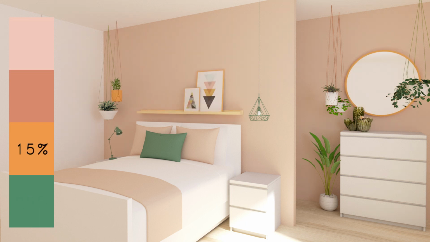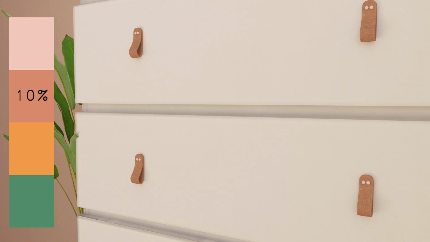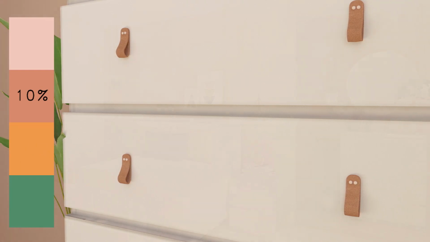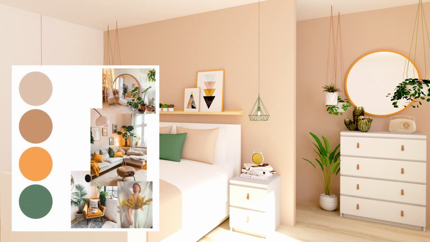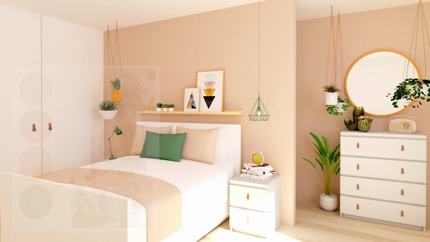50% of the yellow in very few details like the mirror and the pots, and the brown in the wardrobe and the drawers by using these IKEA leather door knobs. And this is the result, not far from the image that inspired us at the beginning.